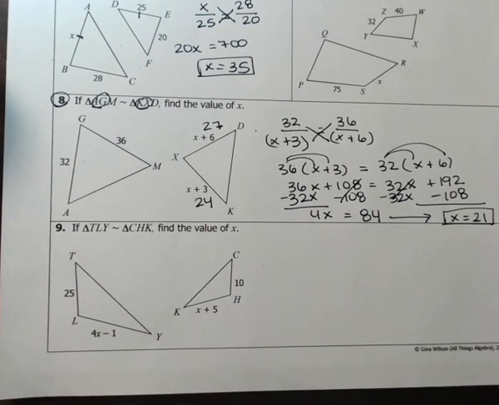Alright, so that is your similar triangle notes for today, or I'm sorry, similar polygon notes for today, and setting up your fractions is what you're focusing on. So go ahead and try a few of these and then check your answers with the answer key online. We'll look at more problems tomorrow.